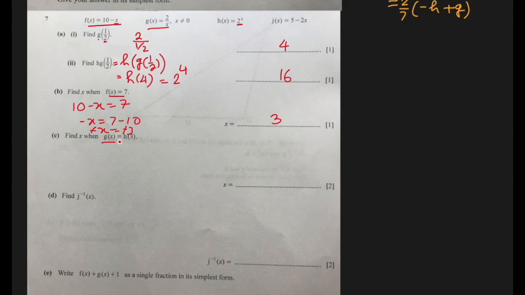Find x when g(x) and h(3) are equal. g(x) is 2 over x. h(3) we got earlier: 2 to the power 3 is h(3), which is 8. So let's interchange their places. x goes here, but 2 cube comes here.